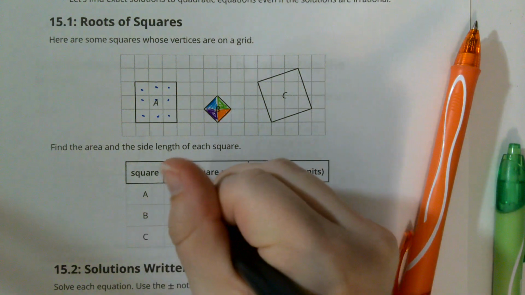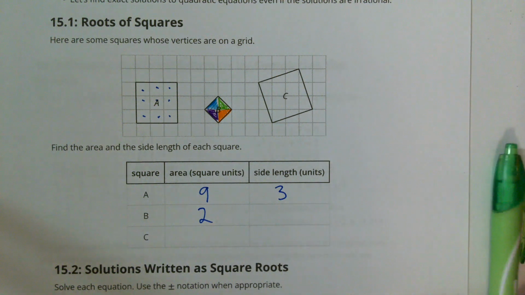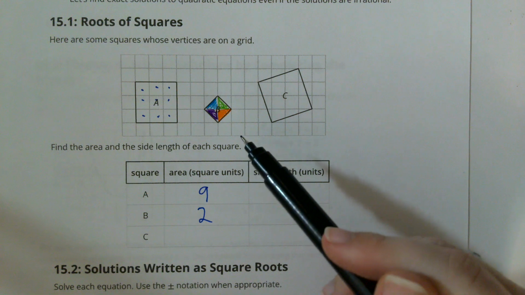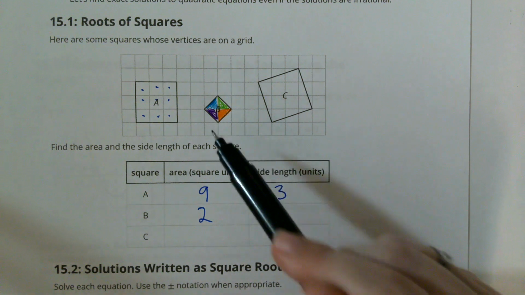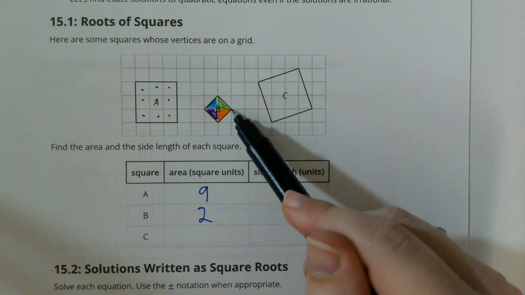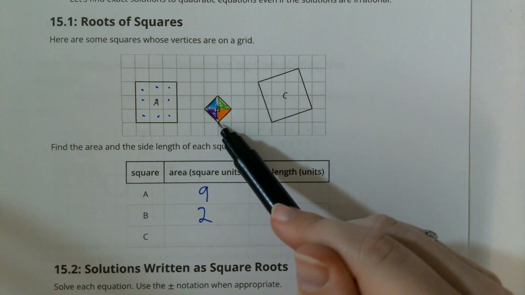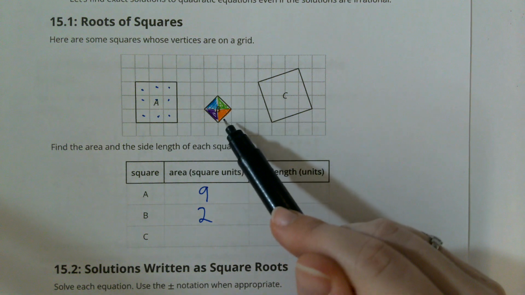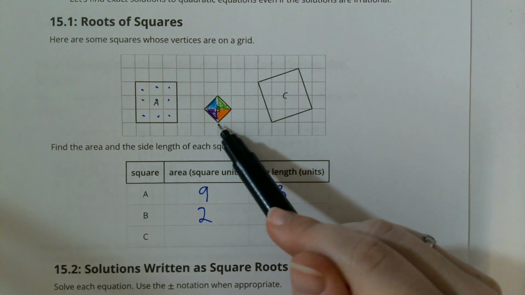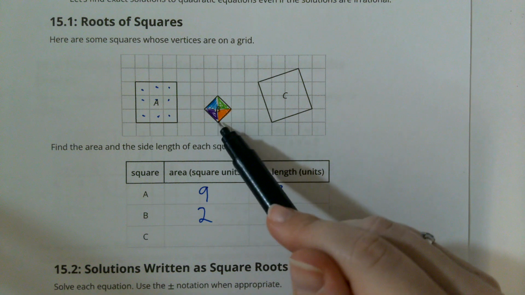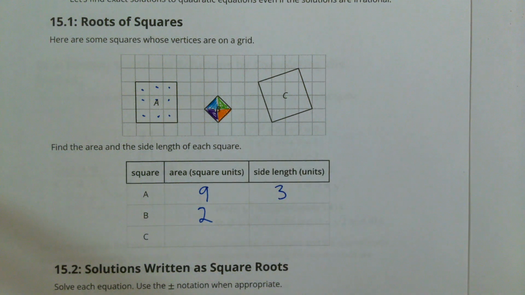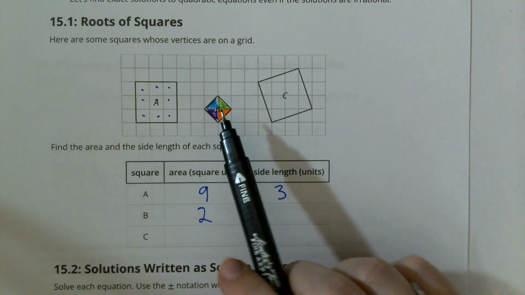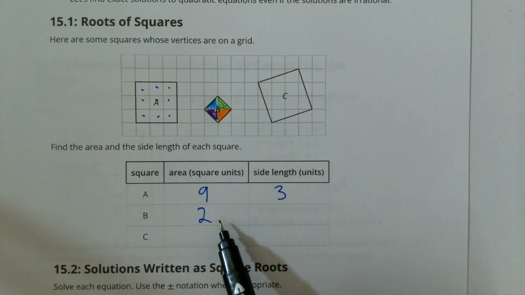So then if the area is 2 square units, we can go backwards and try to figure out what the side length is. The side length is not going to be 1. You might think, well, it goes diagonally from one corner of the square to the other corner of the same square, so it's 1. But it's not going to work out that way. If it was going this way, here to here, that would be 1, but diagonally it doesn't work that way. And you know that doesn't work because if the side length was 1, 1 squared is 1, so the area should be 1, not 2.